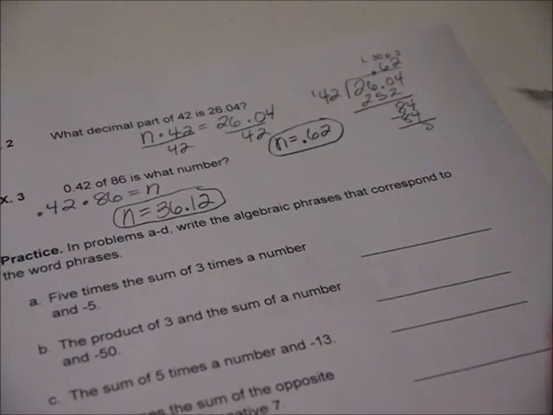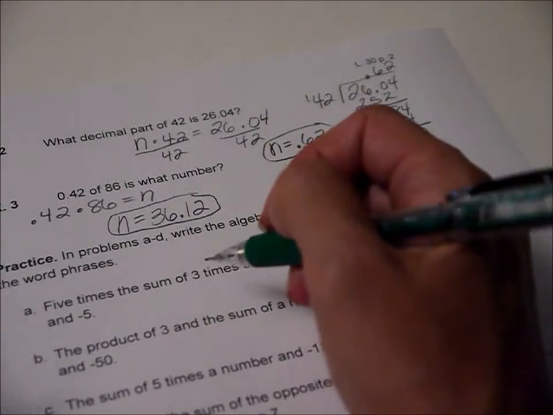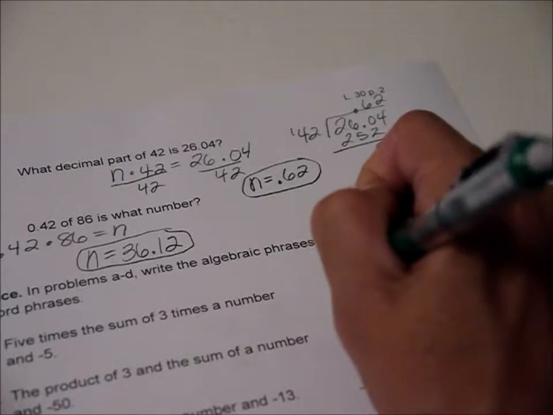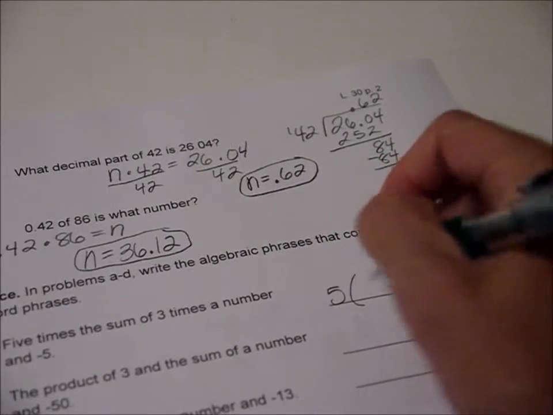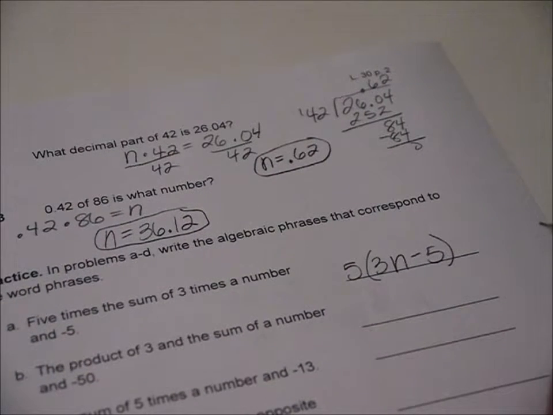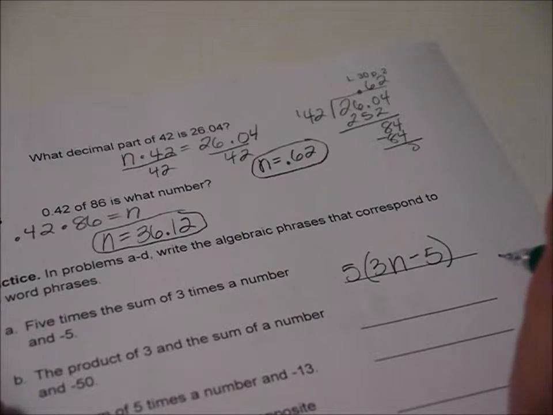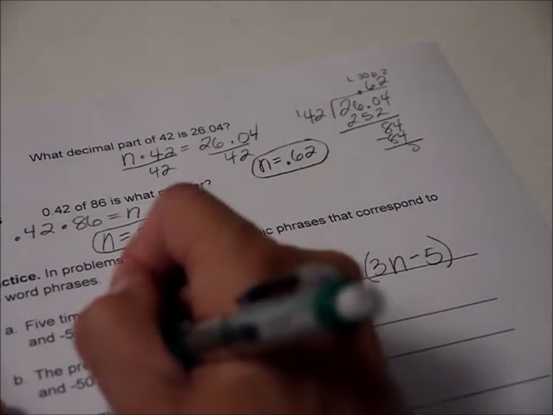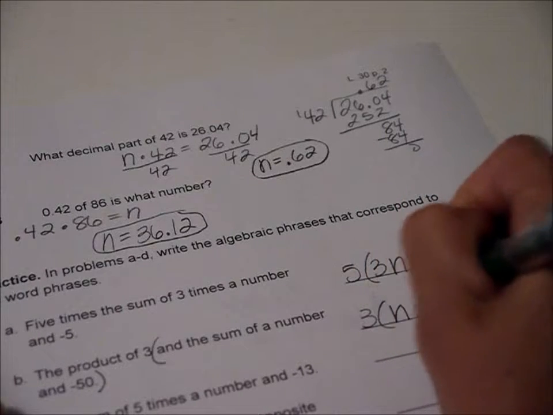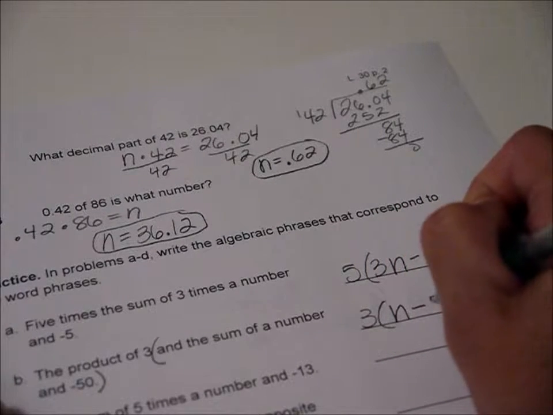It's all good. All right, 5 times the sum of 3 times a number and 5. So I'm going to say 5 times the sum of 3 times a number and negative 5. And the next one, we're going to go with the product of 3 and the sum of a number and negative. So we're going to look like that.